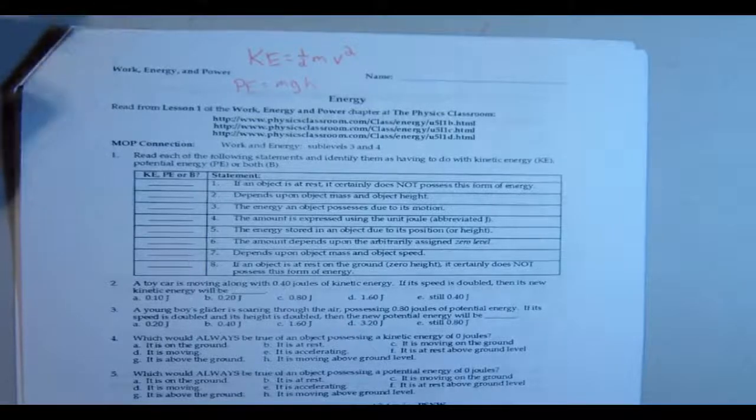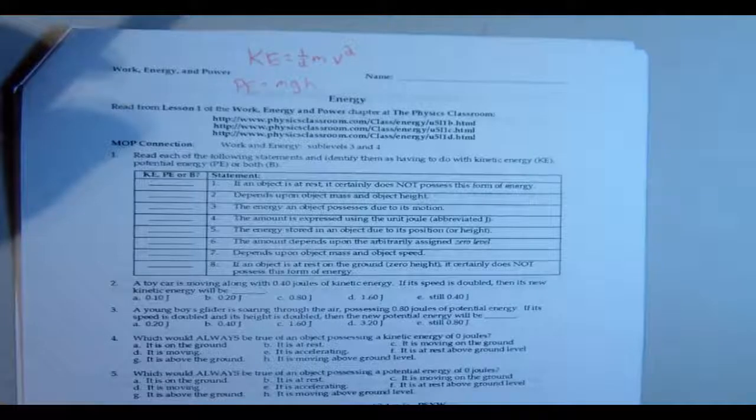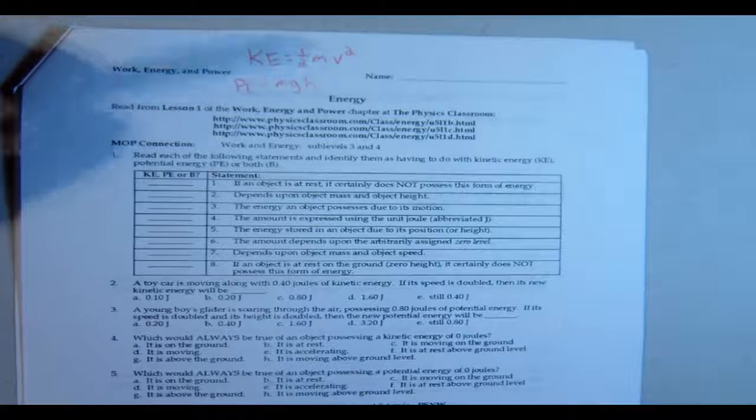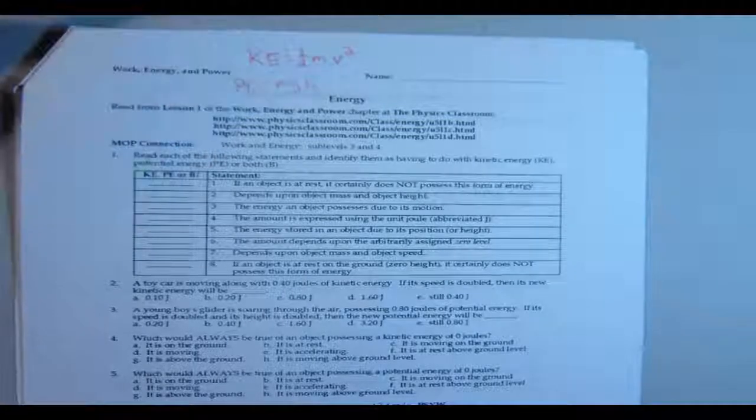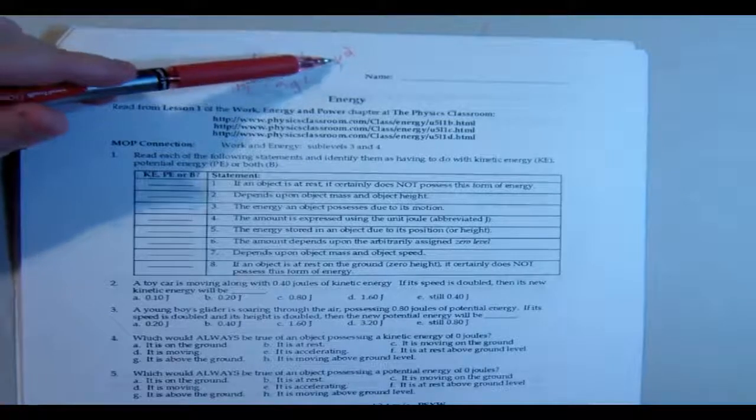Well, I'm not sure about kinetic energy. Every time I get asked that, I'm like, okay, well, let's look at the formula. It's literally every time. What does the formula say? 1/2. Okay, you don't change that. Times mass times the velocity squared.